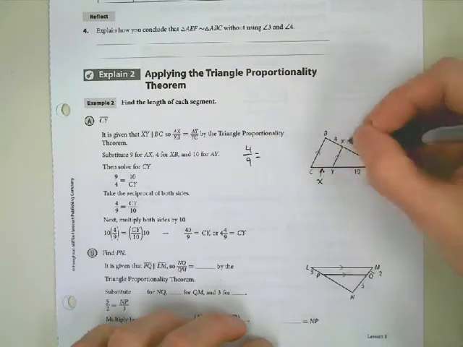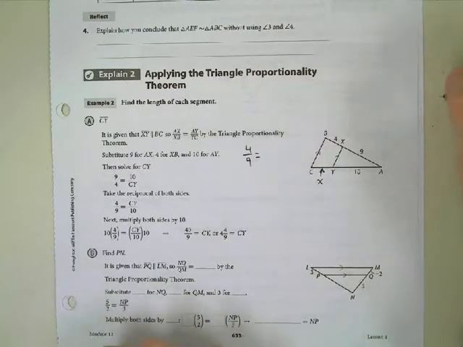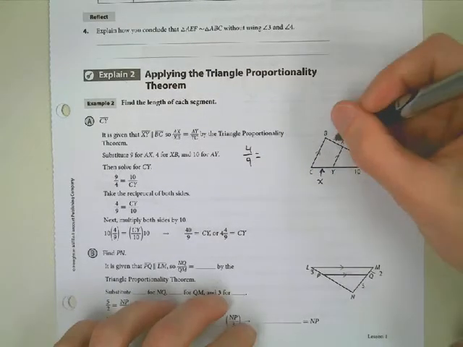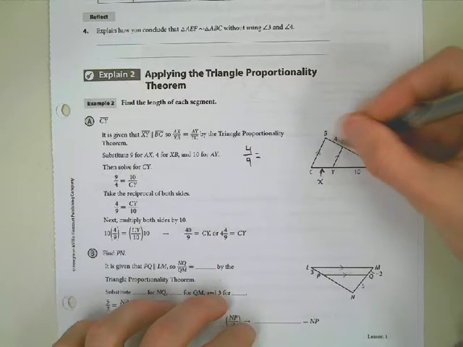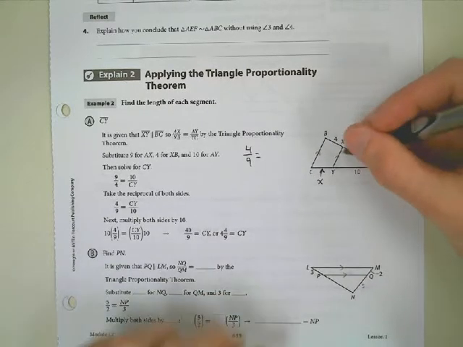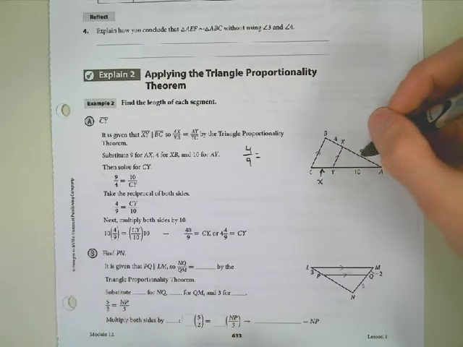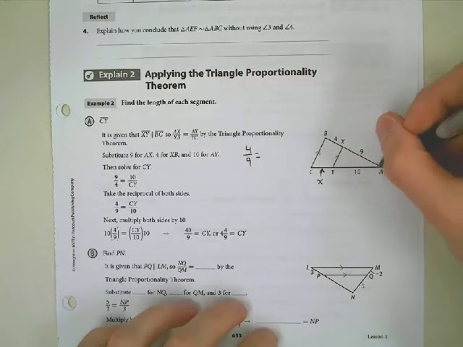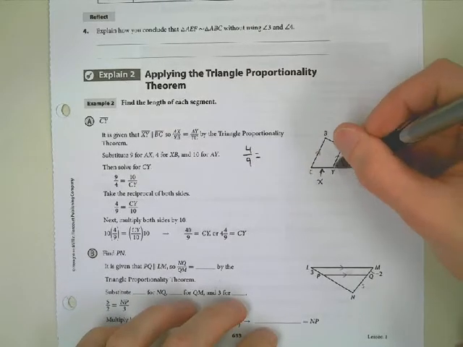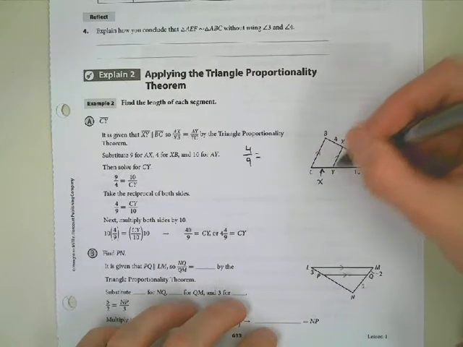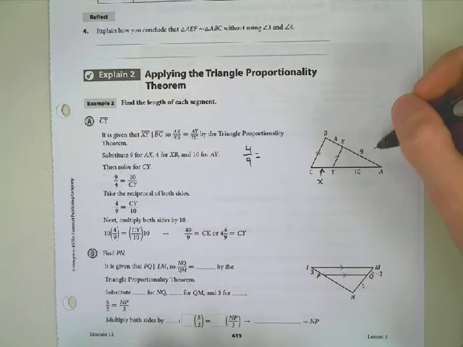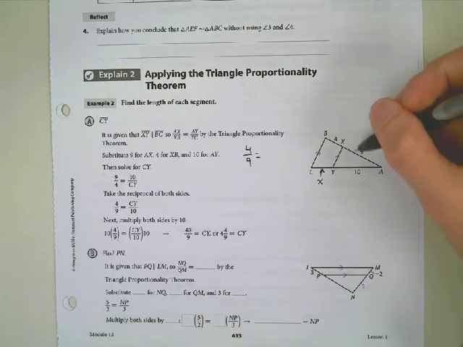Why 4 over 9? Because 4 is the part of this full side that's cut by this parallel side. There are 2 shapes in there, YCBX and XYA. Think of it more as a big triangle that has a parallel segment drawn to one of its sides. That's what you should see it as. Why 4? It doesn't matter. That's the new relationship that we're learning today.